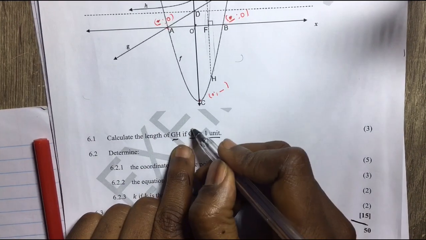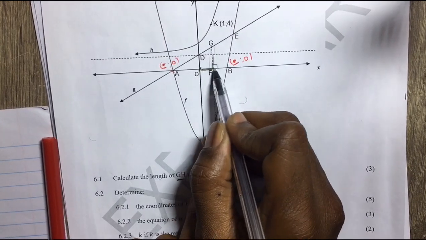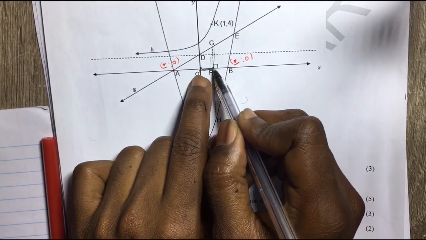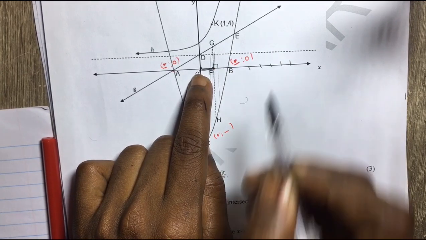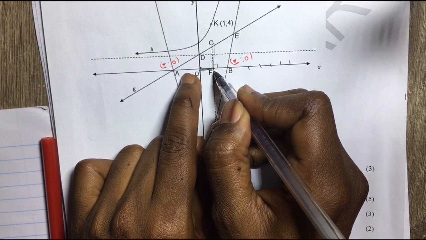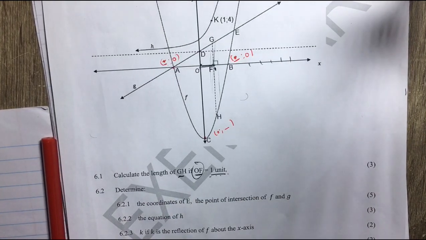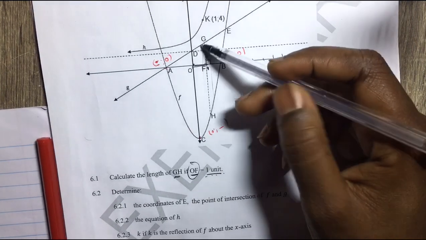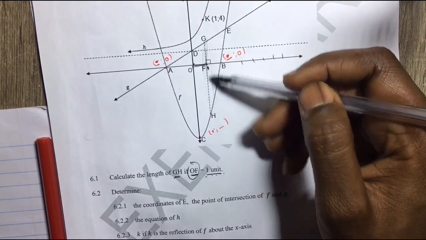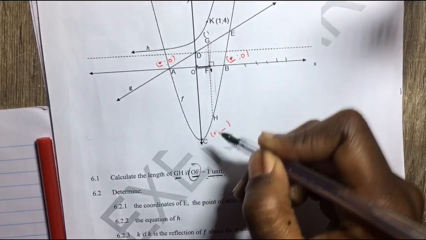So look, OF is 1 unit. So from here to there it's 1 unit. If I'm labeling the graph of x, this point here is 1. That's 1 unit. Can you see? So I am given the value of x. Here x is 1.